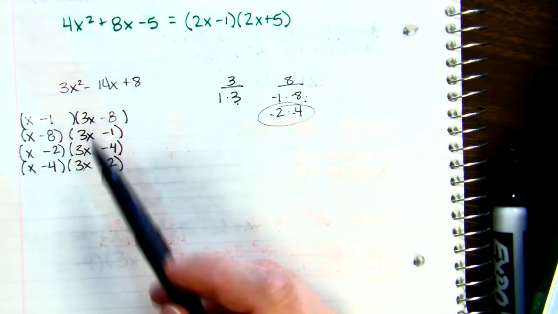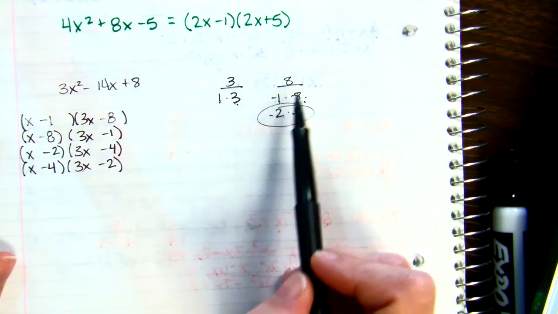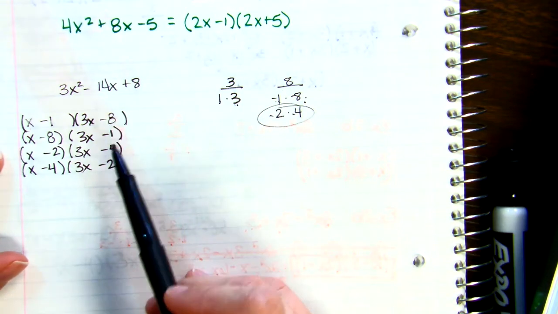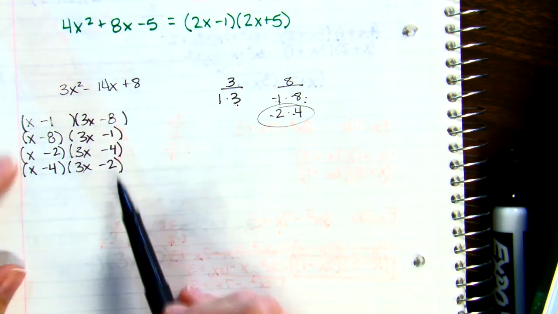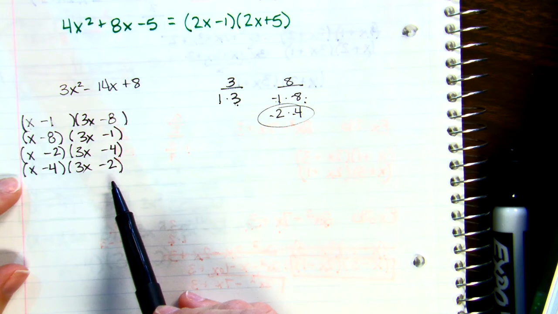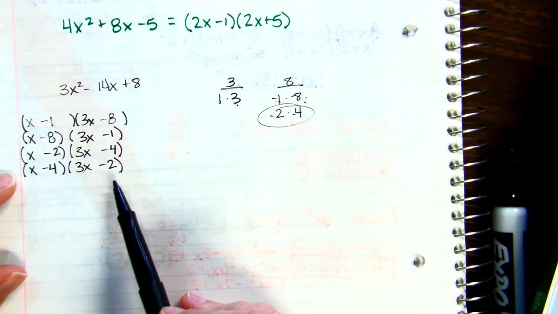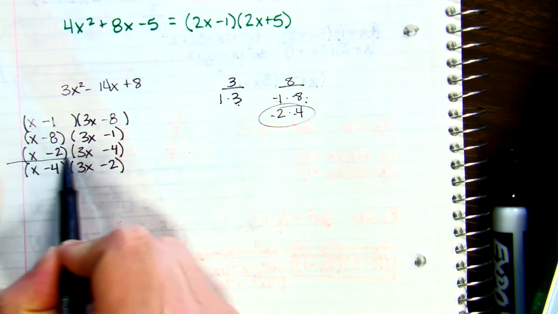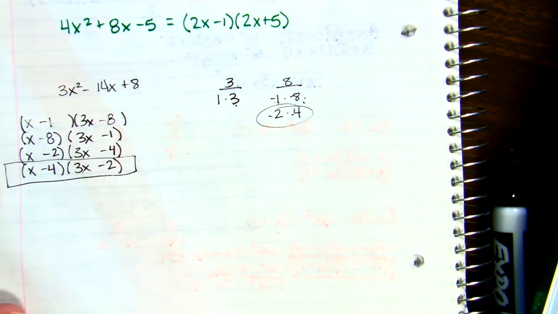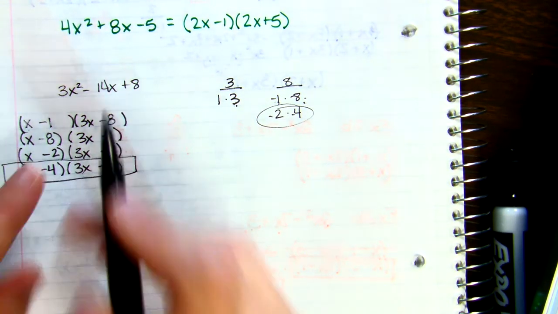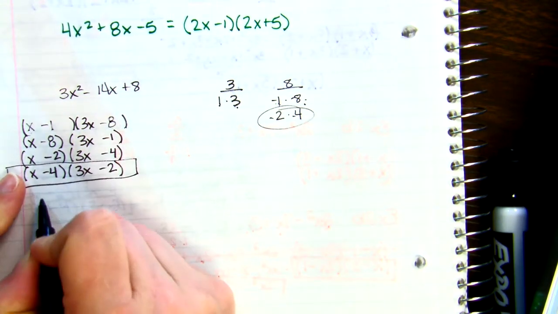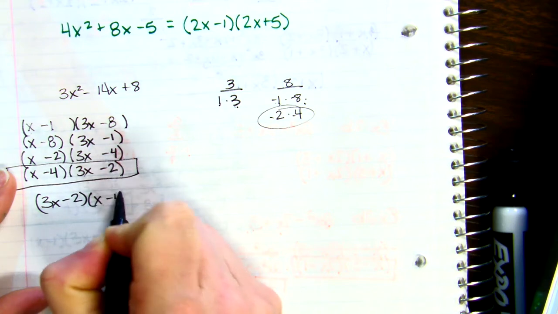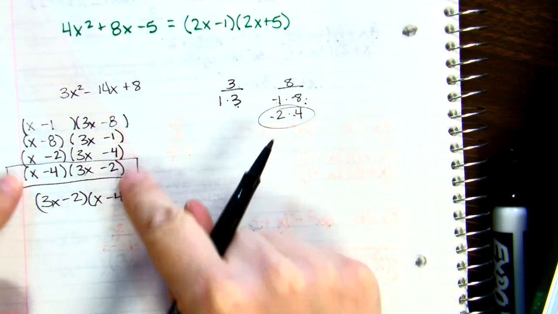So I'm not going to go through and multiply all these out. I just wanted to show you one more example of flip-flopping the numbers here to get all of your combinations. If you want to multiply these out and figure out which one is correct, go for it. And I will tell you right now that this one is actually the correct answer. Now, you might see this written like this, 3x minus 2 times x minus 4. These are the exact same thing.